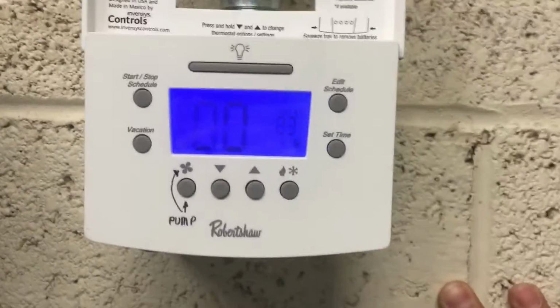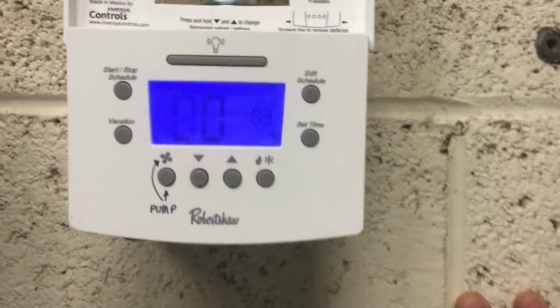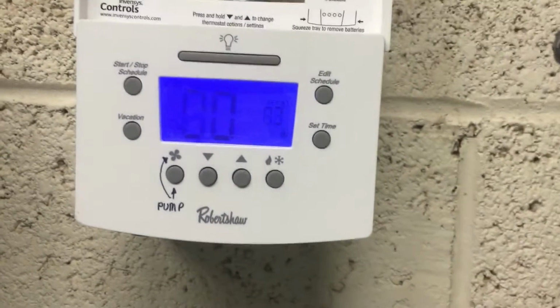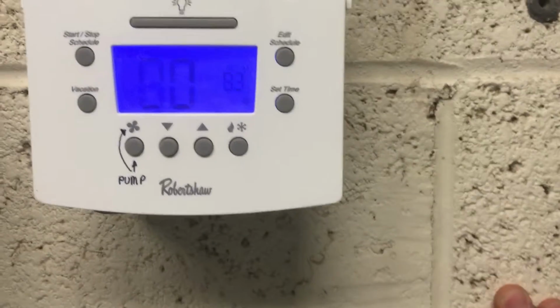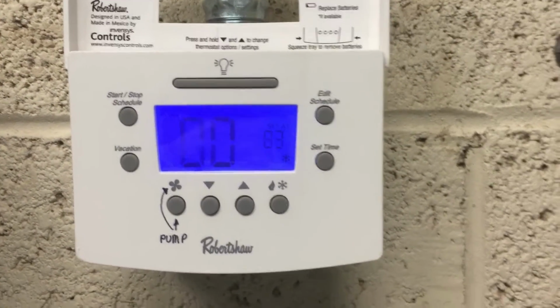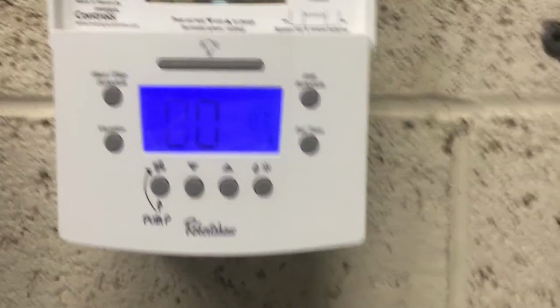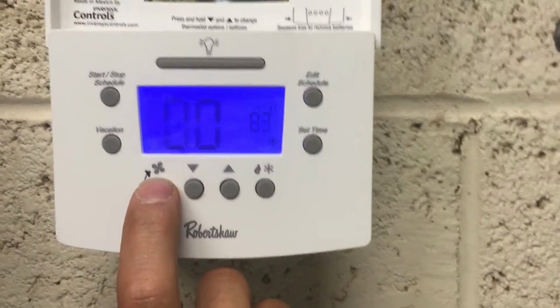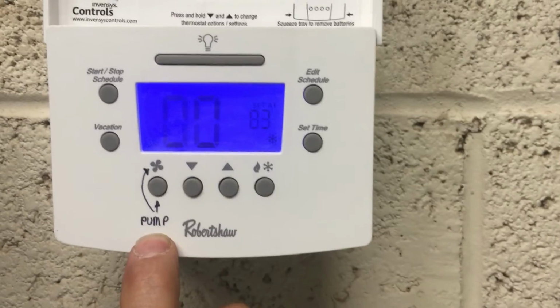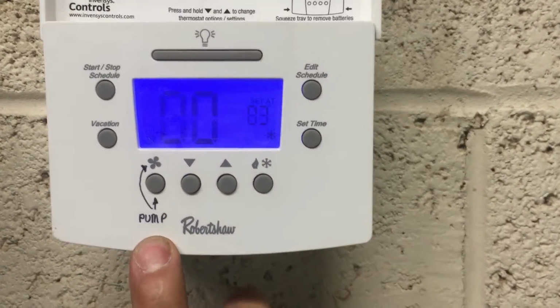Okay, we're gonna do some programming on a Robertshaw T-stat. The application is an evaporative cooler, a 2-speed evaporative cooler with pump, and I want to explain how this is set up. This is a symbol for the fan on a typical T-stat. In this application, the pump is actually being run instead of the fan.